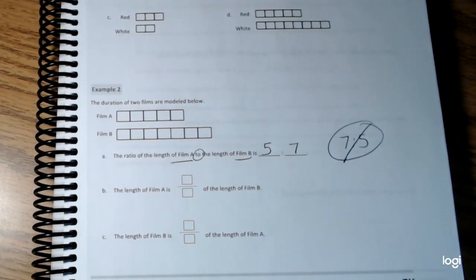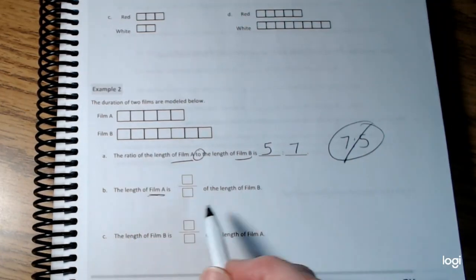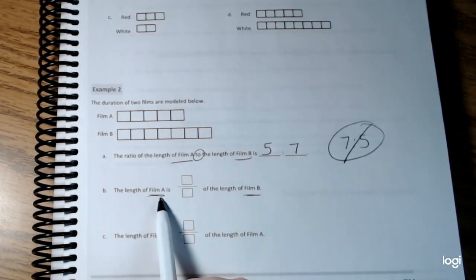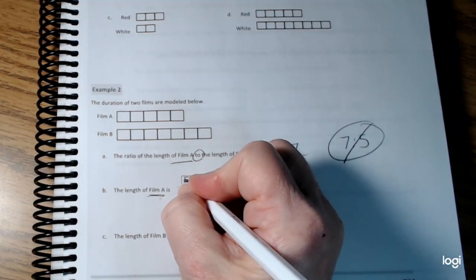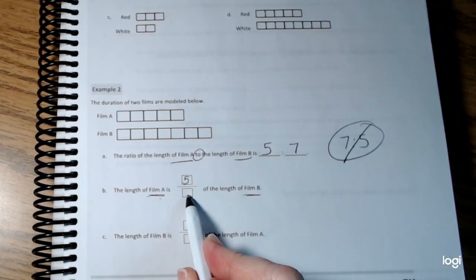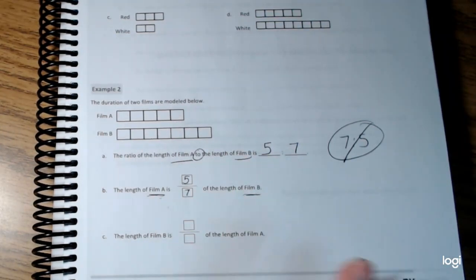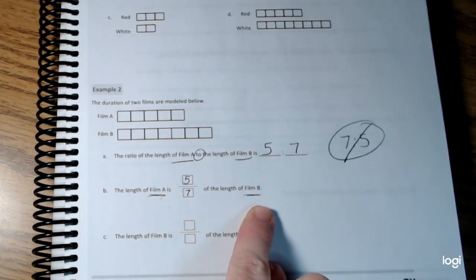Let's look at B. Oh, now we're going to the fraction. The length of film A is what fraction of the length of film B? Film A is listed first, and so it's the first number. Well, the first number in our fraction is on the top. So we would put 5. The bottom number goes with the second one listed, and it would be 7. So we would say the length of film A is 5/7 of the length of film B.